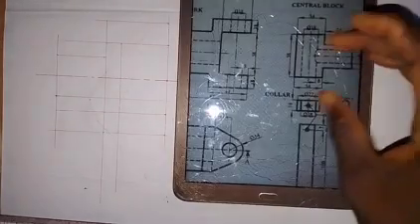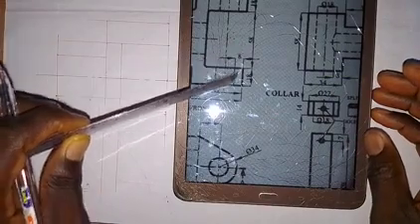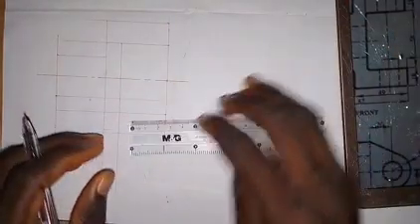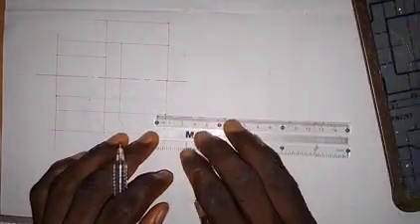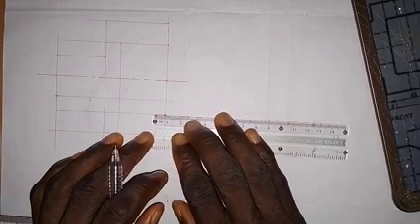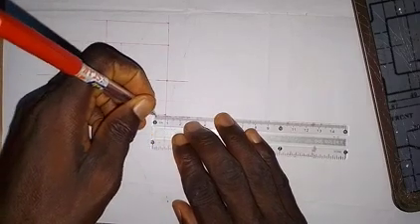As we are given here, the distance of this point from this end is 8 millimeters. So I have to come to this point here and take 8 millimeters.